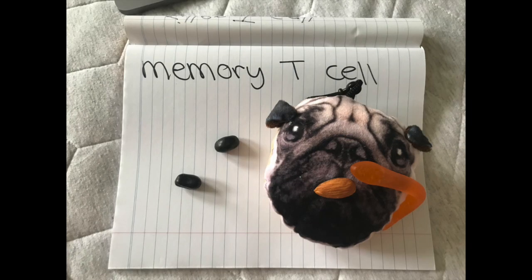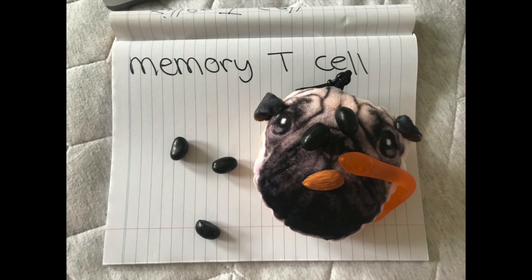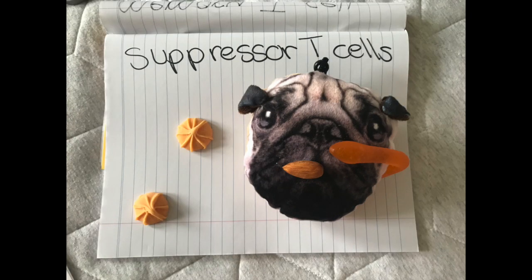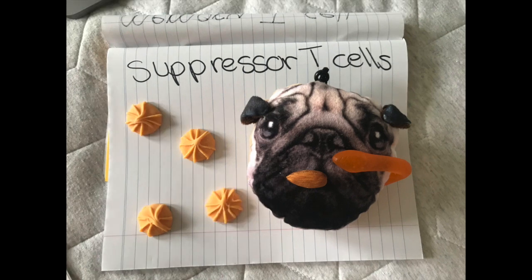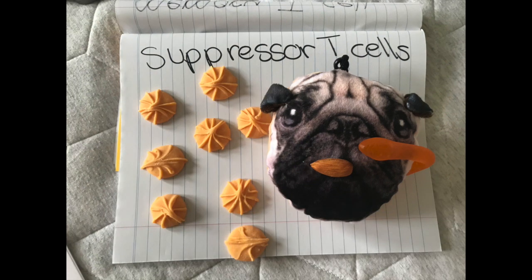At the same time, a memory T cell will be stimulated. This remains in the body and allows for a more effective response. The final T cell stimulated is the suppressor T cell. This inhibits immune cells at the end of the immune response. They also multiply. This increases future immunity.